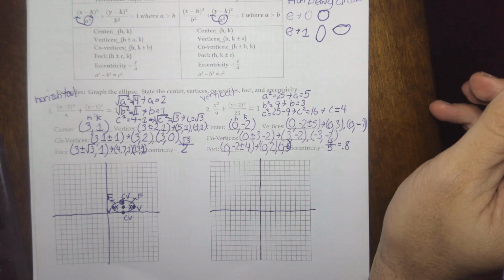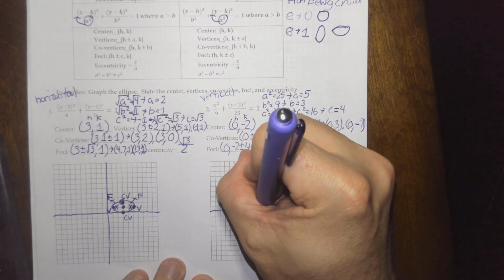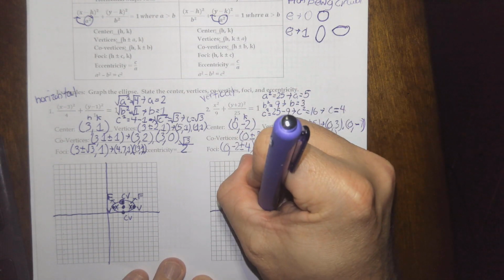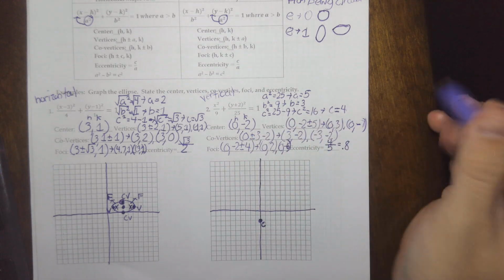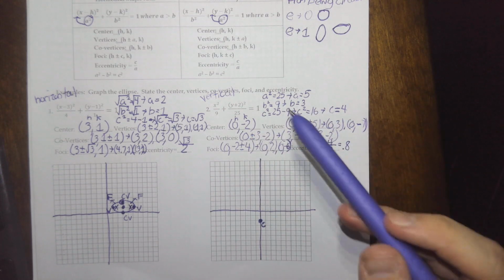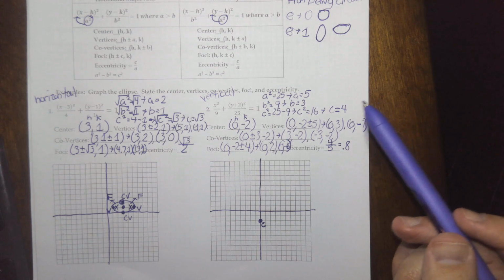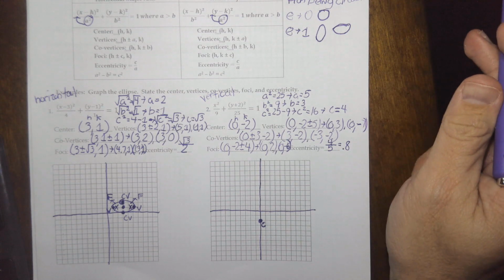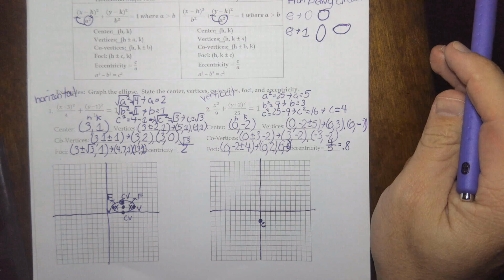Alright, so the first thing I want to do is graph the center, so 0, negative 2. We'll put a C there, C for center. I want you to label, guys. It's easier for me to check it that way and give back feedback. Alright, let's go ahead and label our vertices.